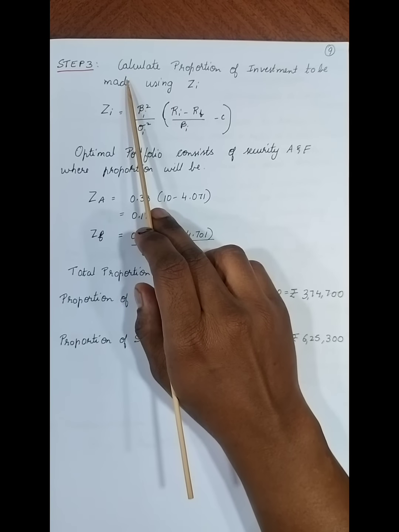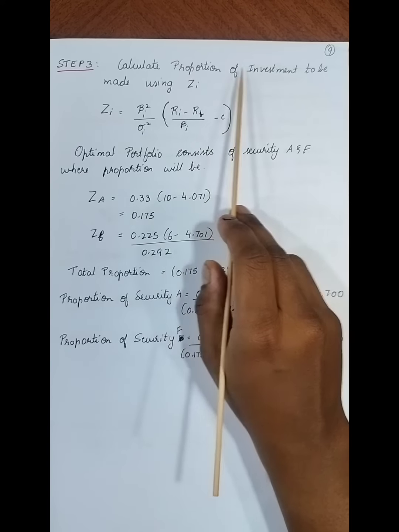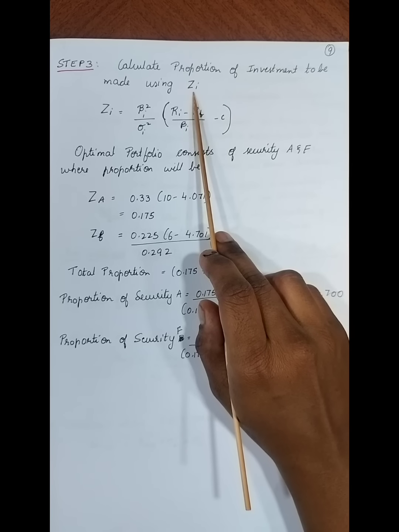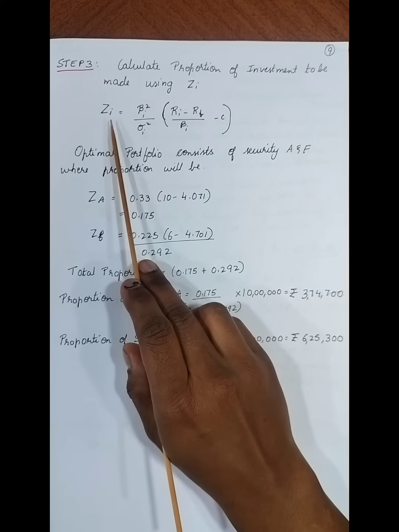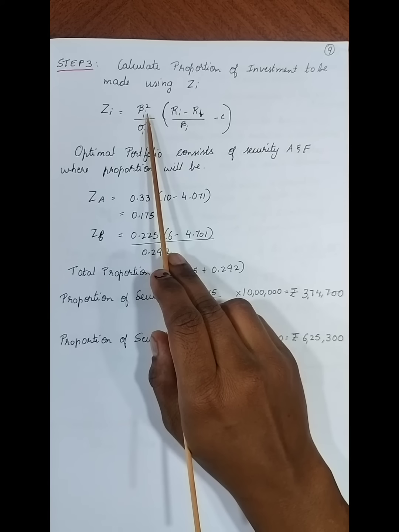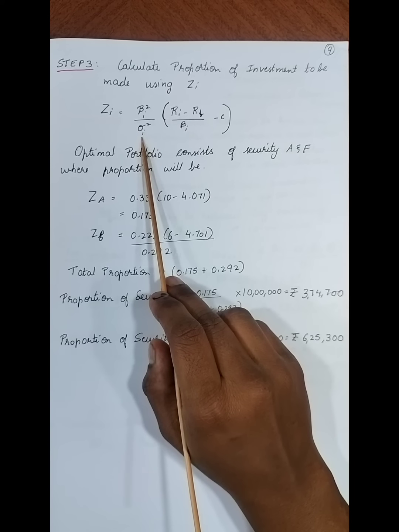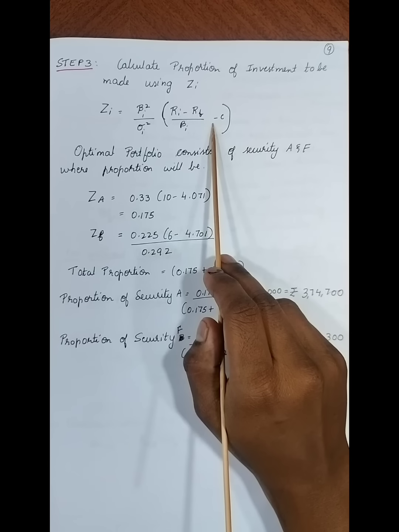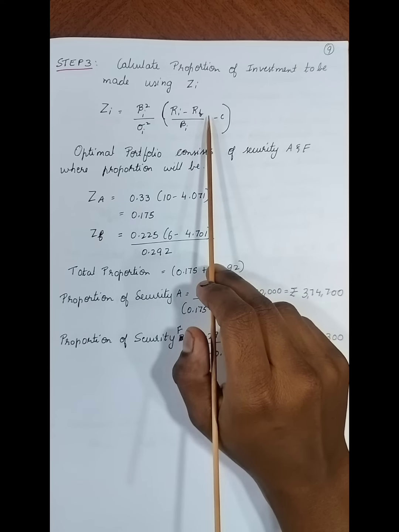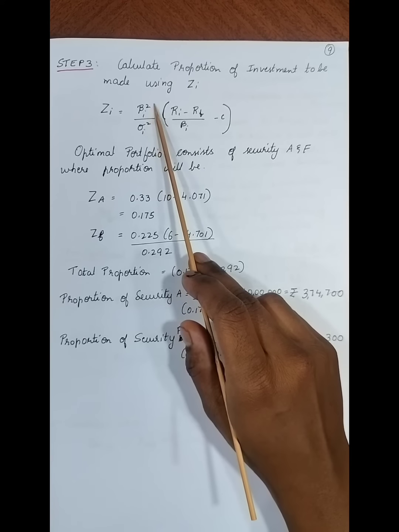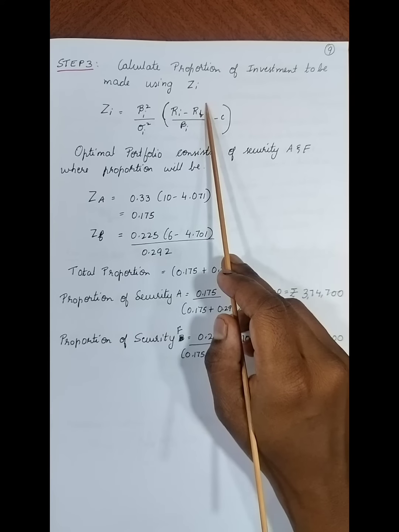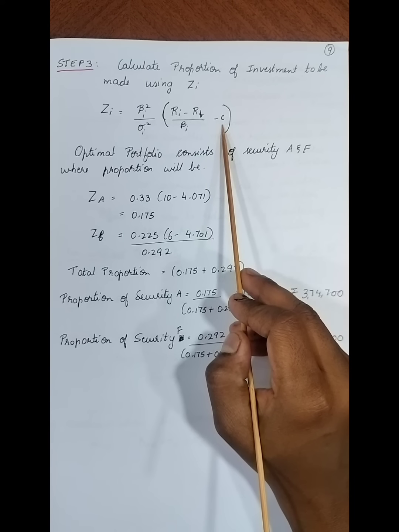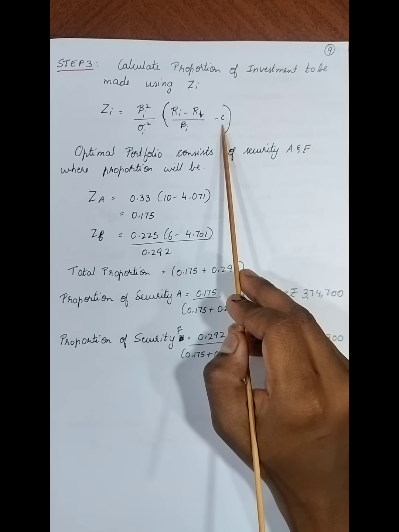What is step 3? Calculate the proportion of investment to be made using the Z factor. How do we get the Z factor? Z factor is beta square divided by variance of the stock, times Ri minus Rf divided by beta, minus C. So we have already calculated these values. This we have already calculated, and this part also we have already calculated. The only thing is we need to substitute the cutoff point that we have.